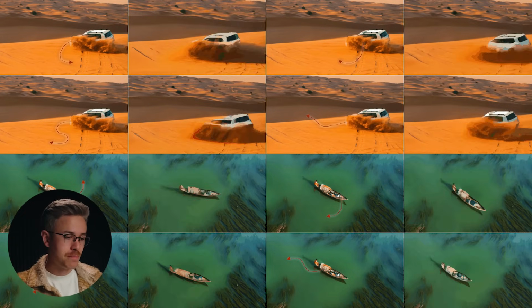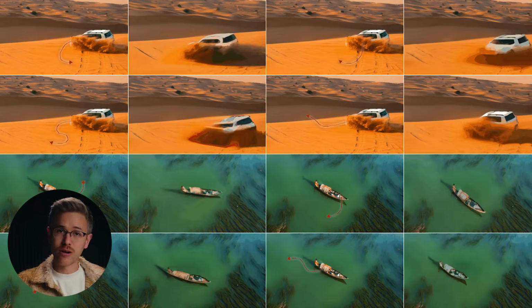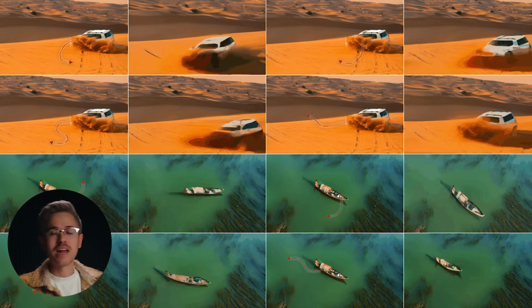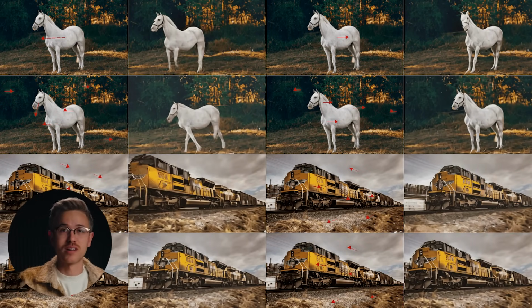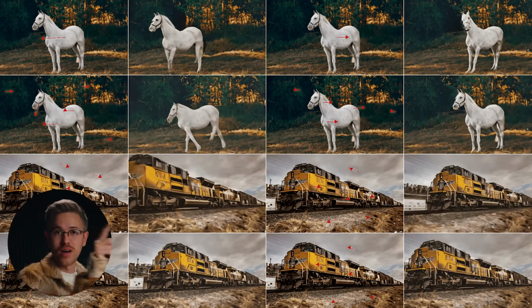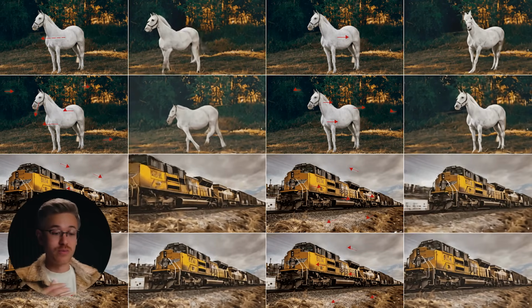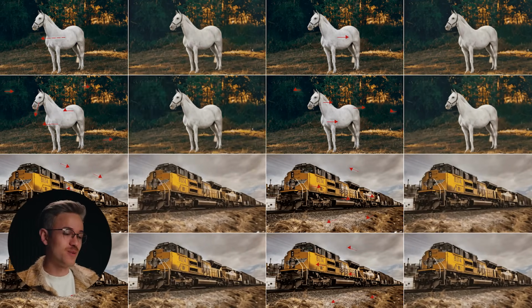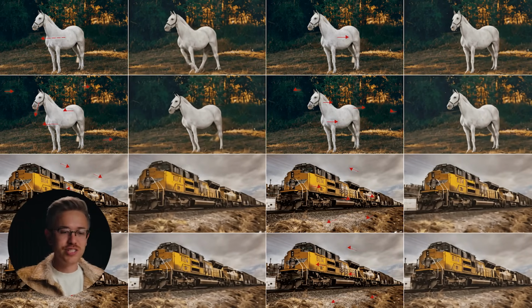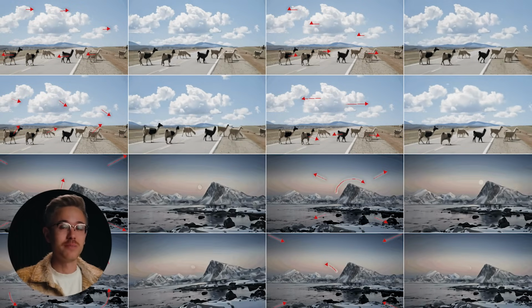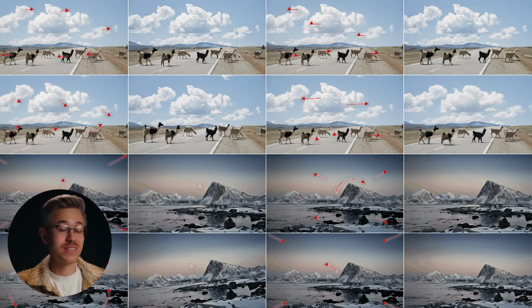It's pretty cool, and basically it works by drawing little arrows in your scene, and you can animate everything from the camera moving to the subject actually moving across the scene. You basically just draw an arrow from one spot to the other, and it will actually animate. There are some pretty cool examples of a horse walking, trains moving, cars driving, and generally it's cool to see that you have the ability to animate using a feature like this.